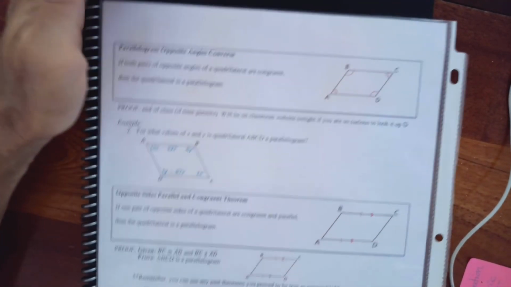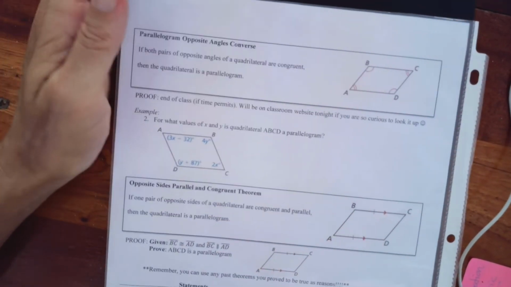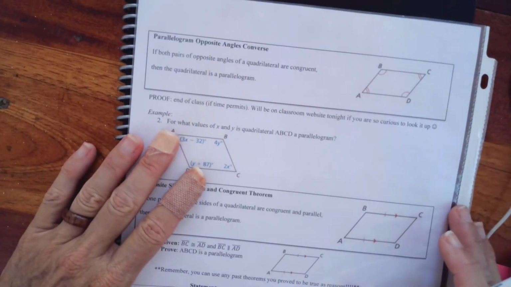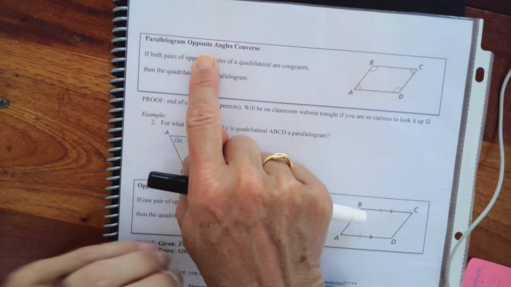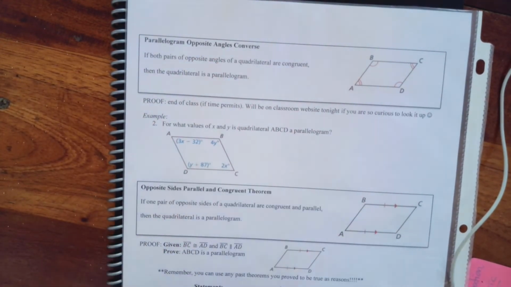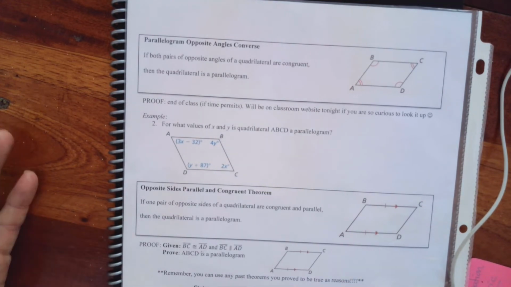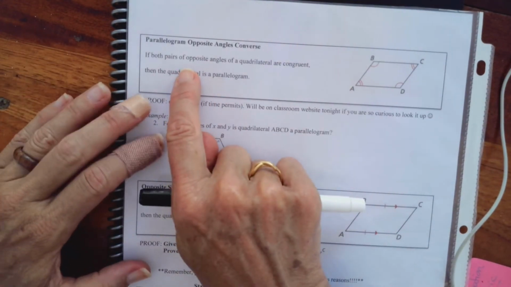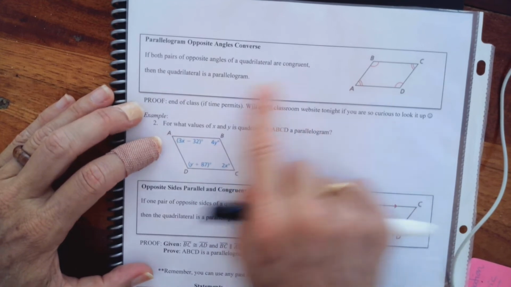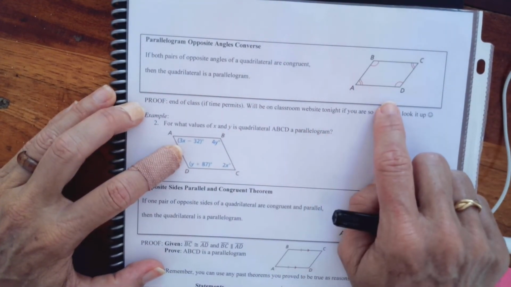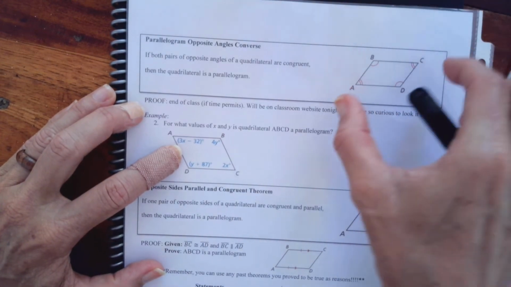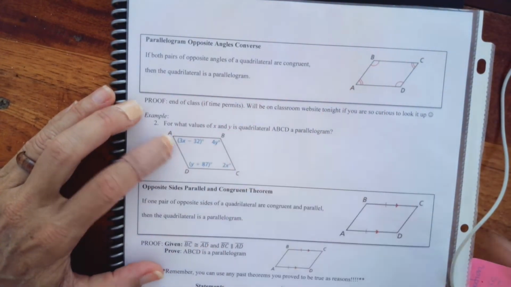So we're going to revisit some more theorems from 7.2. So we had opposite sides. Well, it makes sense also that we have opposite angles converse, right? So that was the second one. If both pairs of opposite angles are congruent, then it's a parallelogram. So it's exactly the opposite. Now if we get the opposite sides congruent, we're going to get a parallelogram.